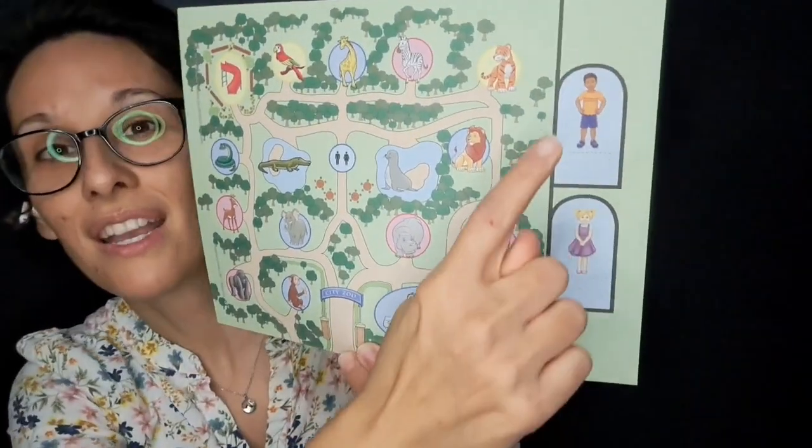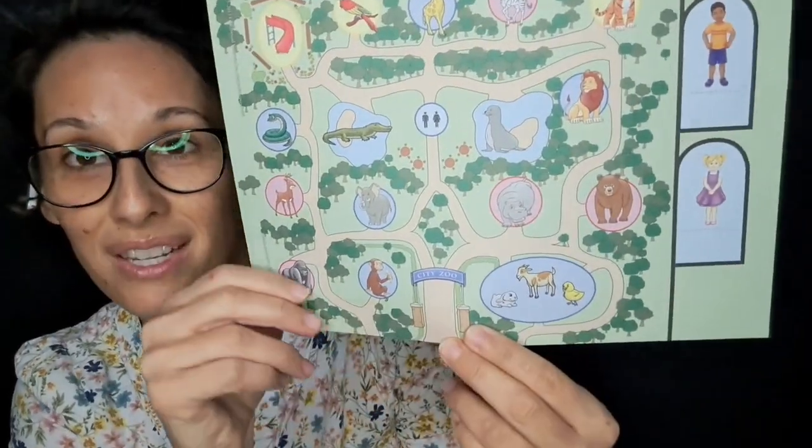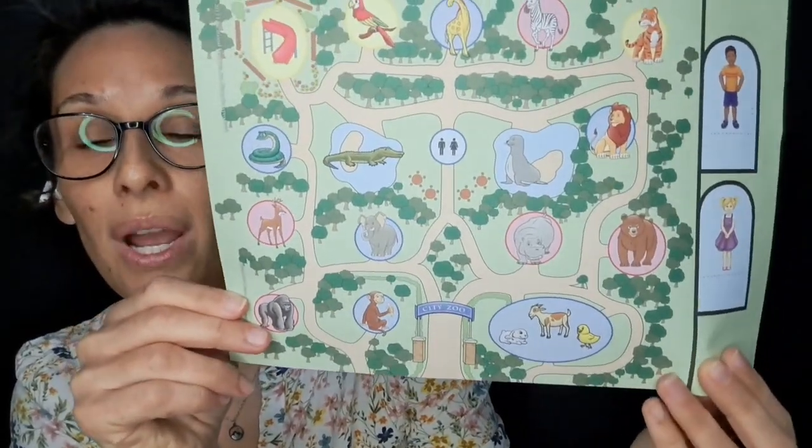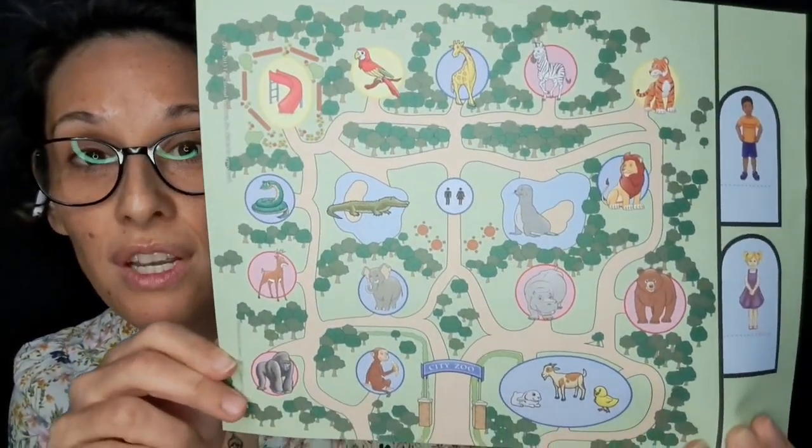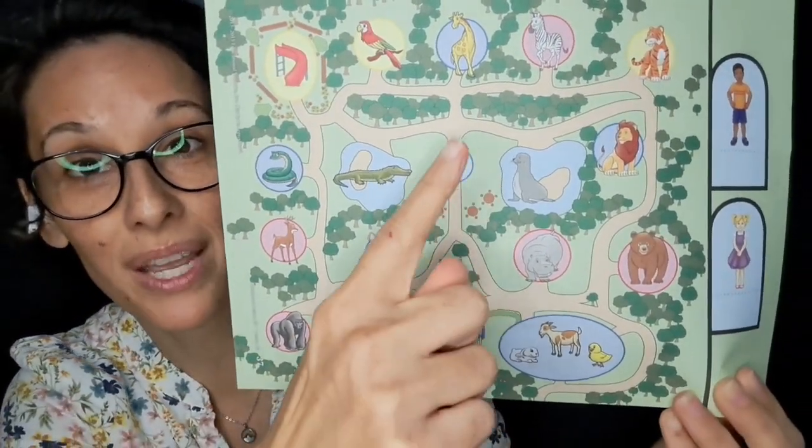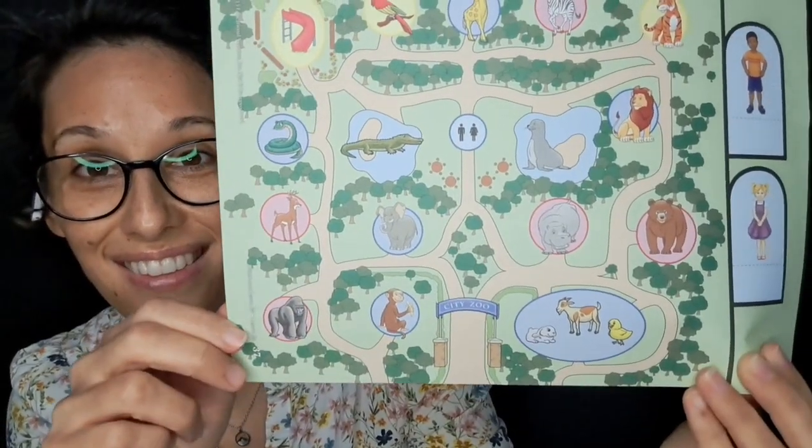Now you can cut Cole and Emmy out and help them find their way to their favorite animals. They might have to take a rest stop here at some point. Okay.